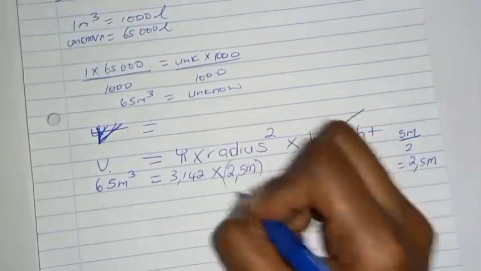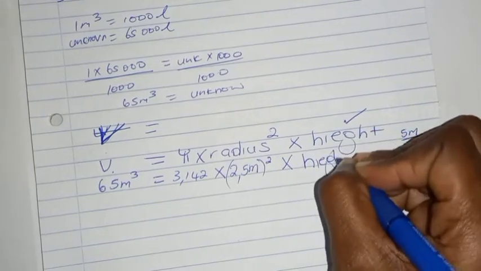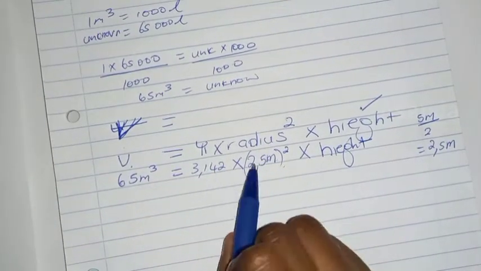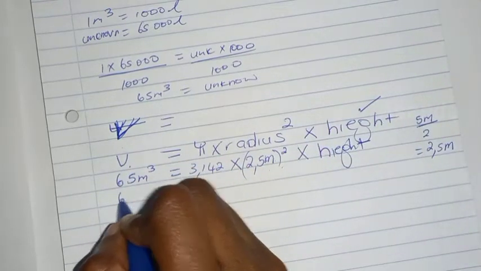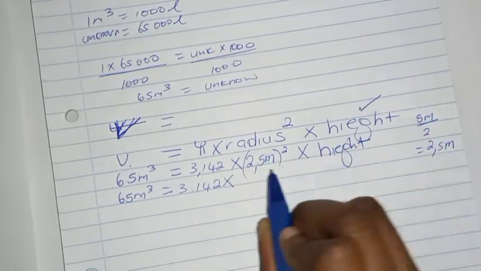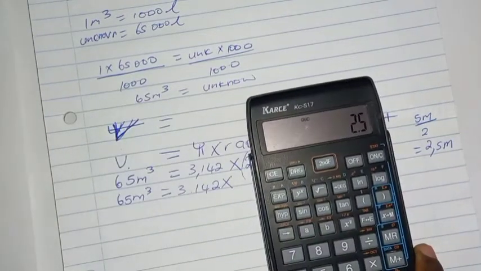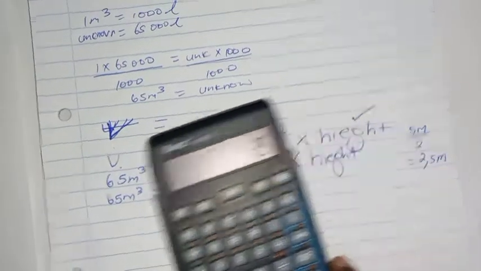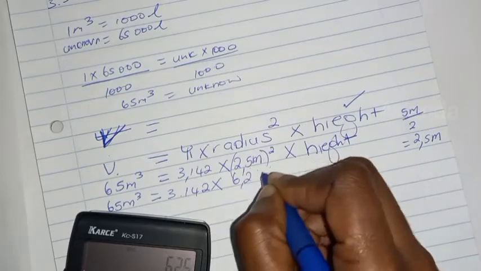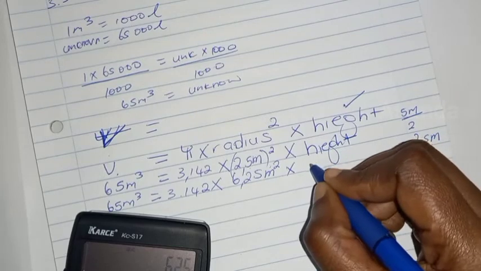Now I have a problem. Something is squared here. This part is actually squared. Then I multiplied by height. Let me write the full thing like that, right? Okay, so these two are numbers. So let me sort them out first. But first, this is squared. So I'm just going to write everything else and come straight to this part, which is multiplied by 2,5 squared. My calculator, I'm going to say 2,5 times 2,5. That gives me 6,25 meters squared multiplied by height.